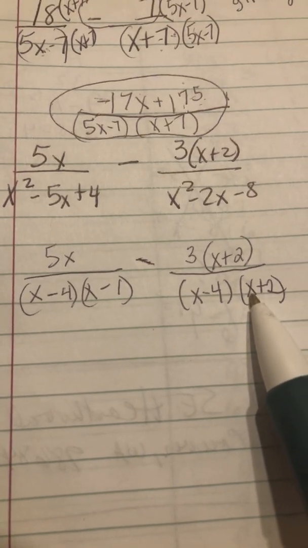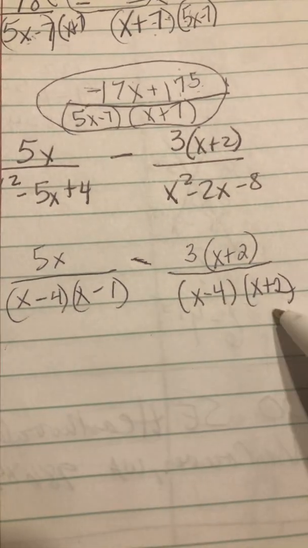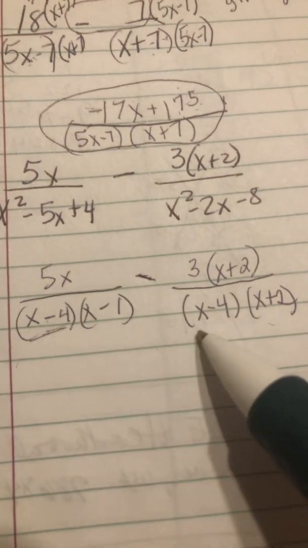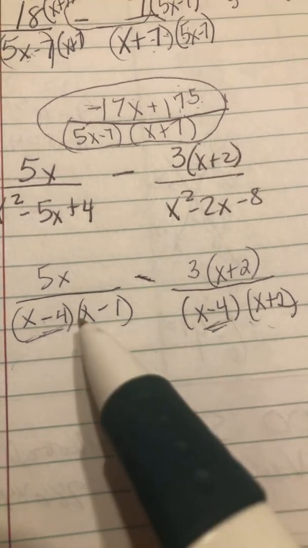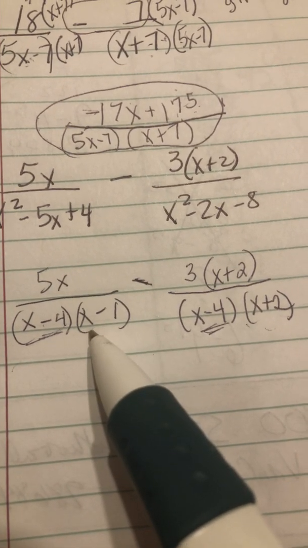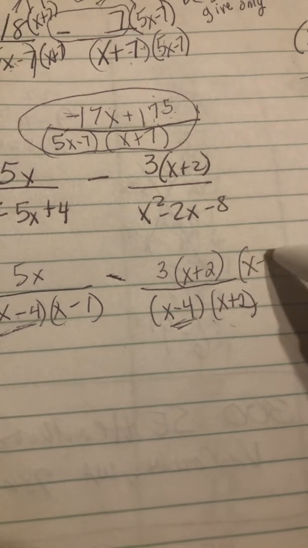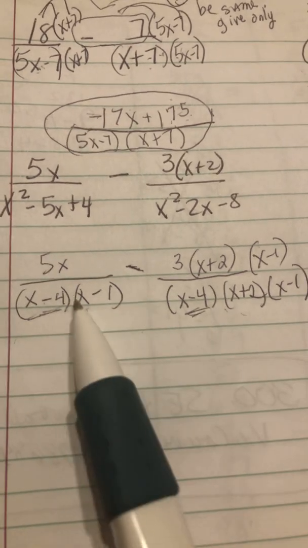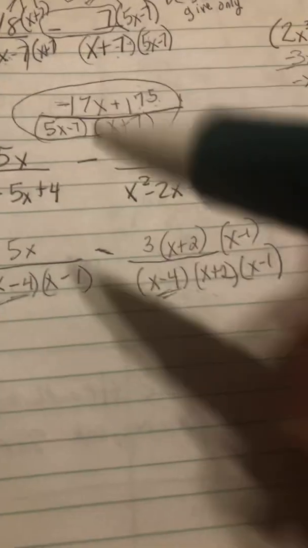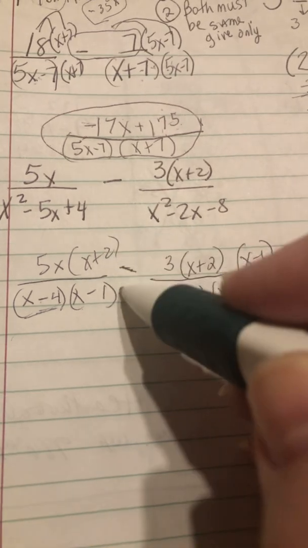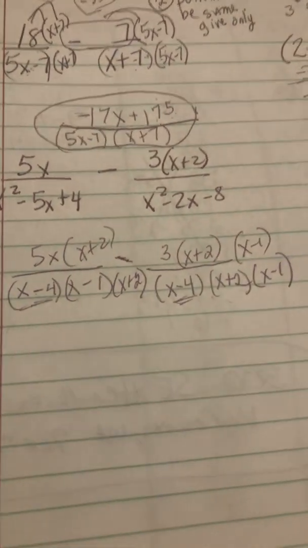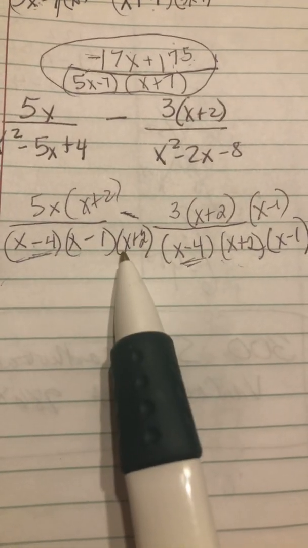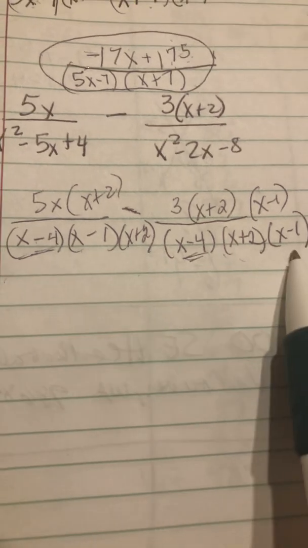That's the first step. Next, we want to make sure that both sides have the same stuff. Like they both already have an x minus 4. That's good. This one doesn't have the x minus 1 that this one has, so let's make sure it has the x minus 1 here, on top and bottom. Now these are almost alike, but this one doesn't have the x plus 2, so we'll give this one x plus 2. Okay, so we can see now that the common denominator is x minus 4, x minus 1, x plus 2, because that's what they both have.